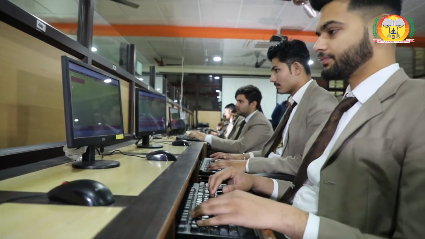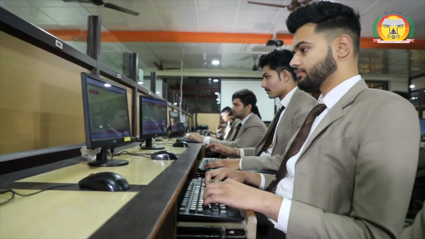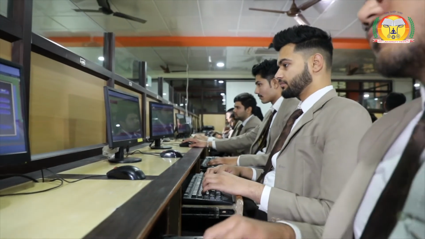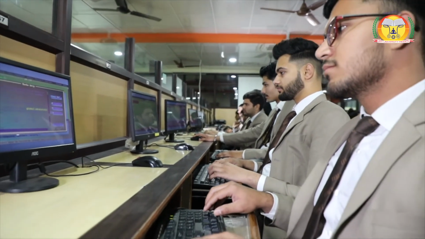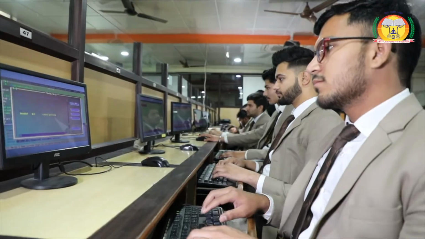At the School of Computer Science and Applications, we are offering BCA, BSc Computer Science, and MCA. In BCA, we are offering specialization courses like BCA in Cloud and Cyber Security and BCA in Full Stack. In BSc Computer Science, we offer a specialization in data science. In MCA, we offer a specialization in artificial intelligence and machine learning. Apart from that, we are offering a PhD in computer science.